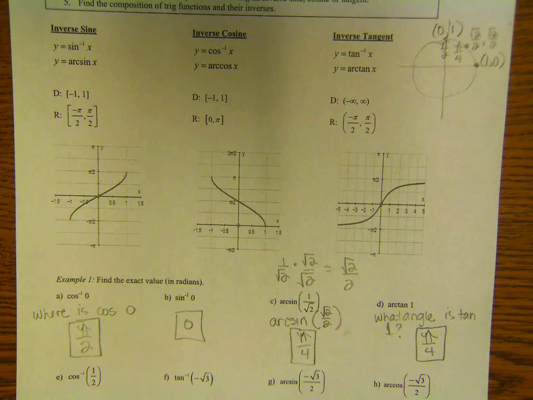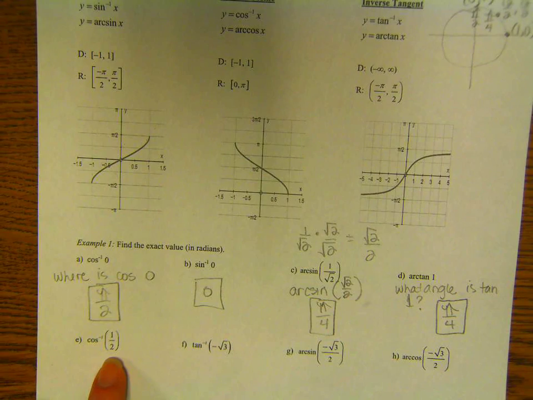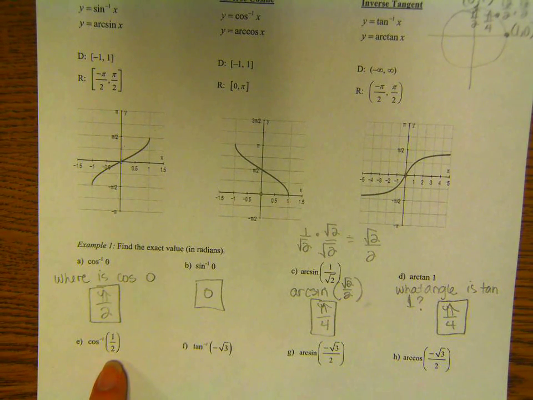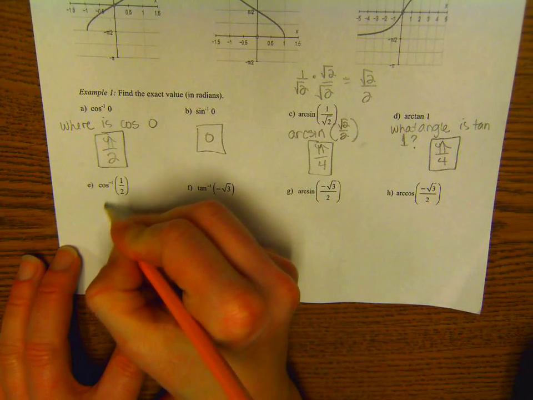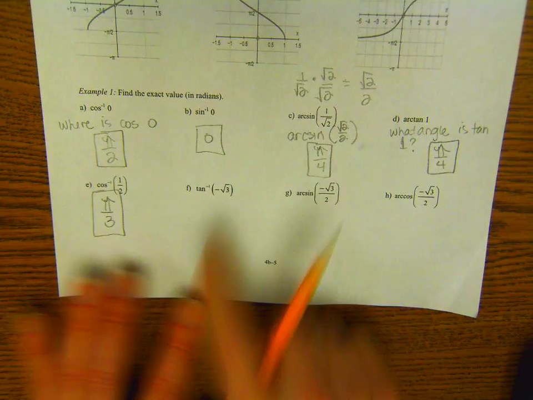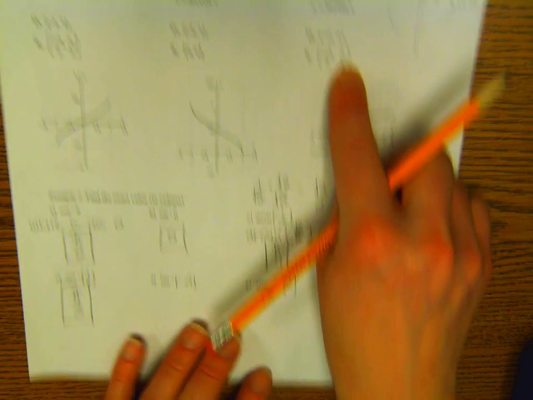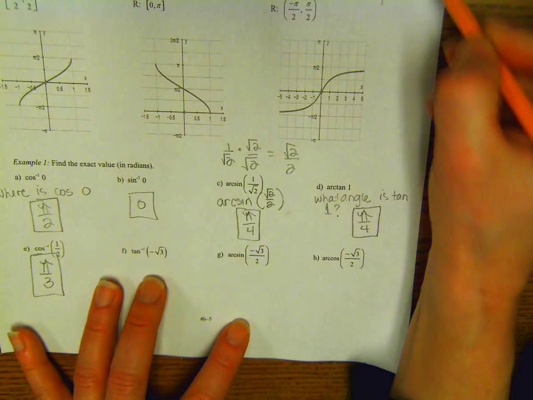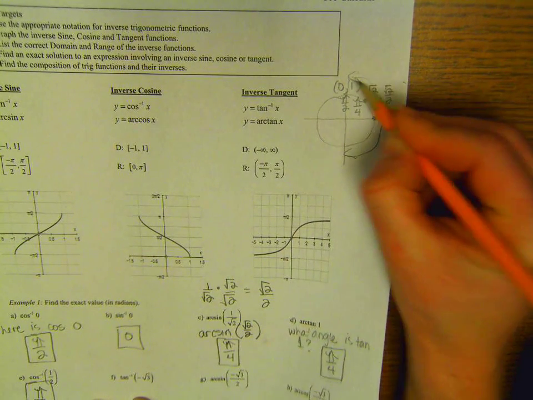How about cosine inverse of 1/2? Where does that happen? It is pi thirds. Very good. Pi thirds. Where is the tangent? Remember, we're doing from here to here. So negative pi halves to pi halves is the only spot I'm looking.